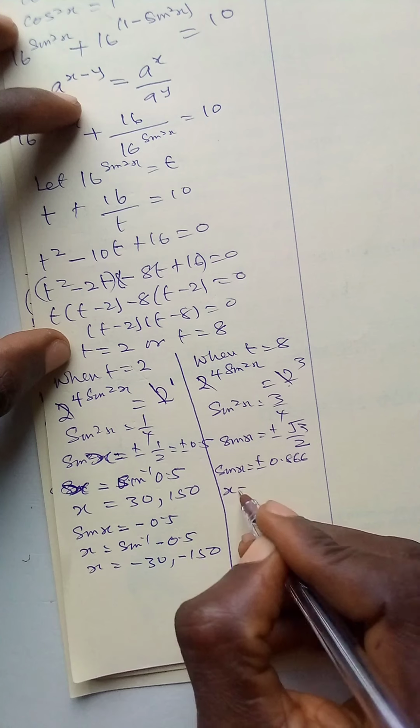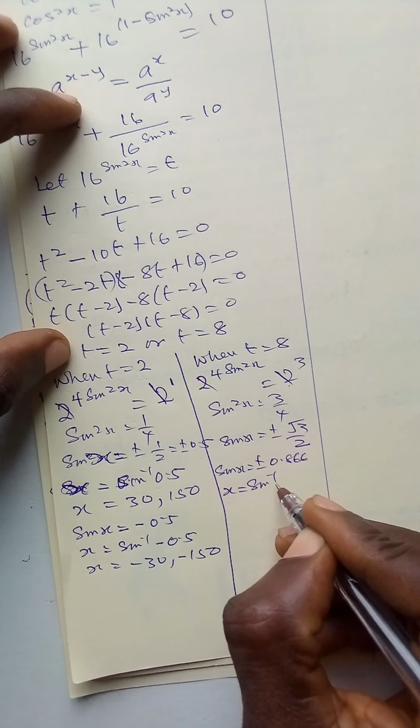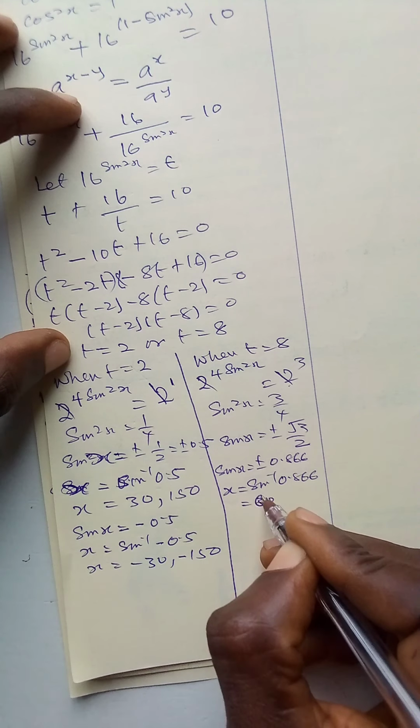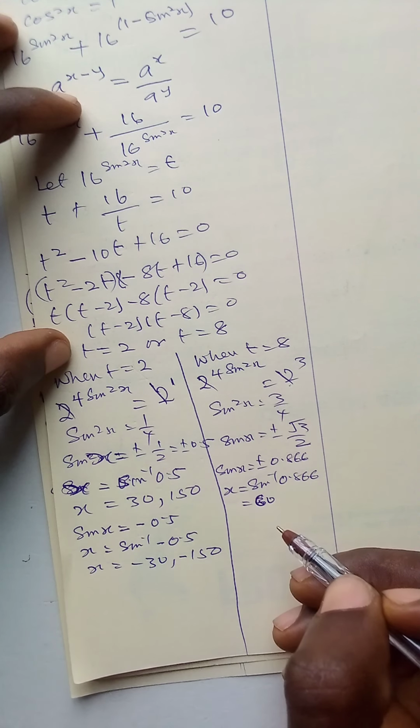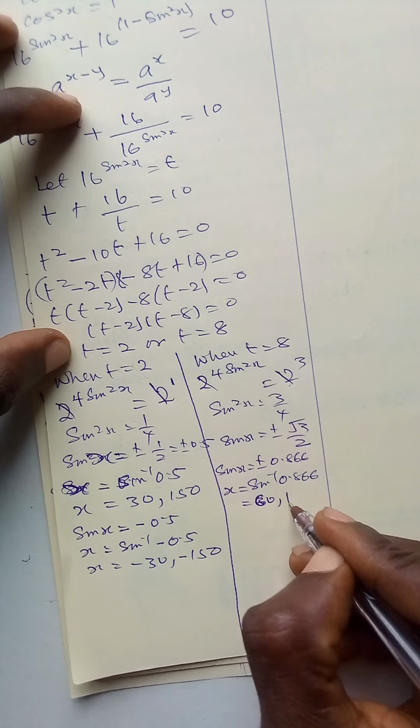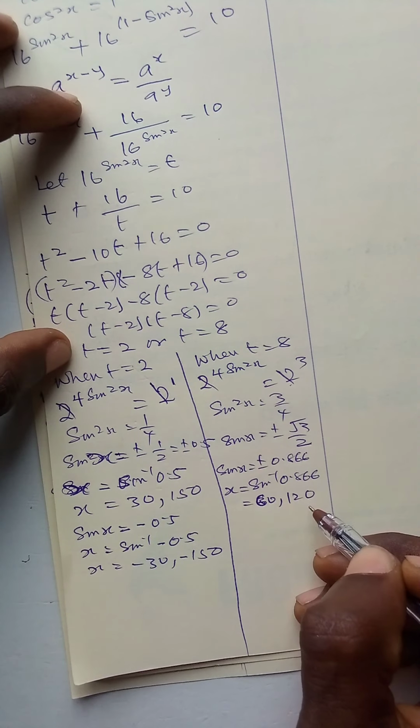Now, x is equal to sine inverse of 0.866, which is 60. If I also punch in sine 120, I will also get 0.866. So I have x equals 120 here.